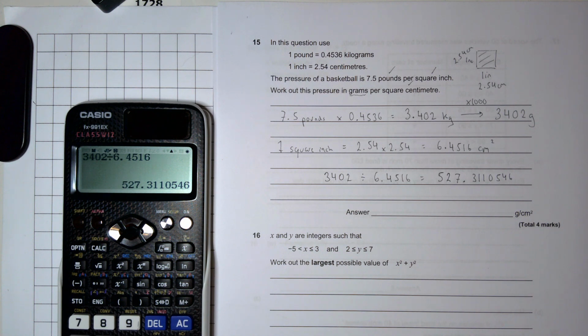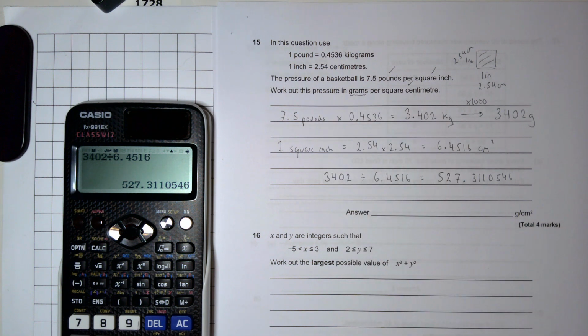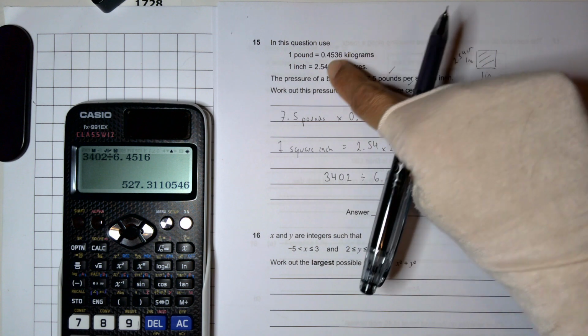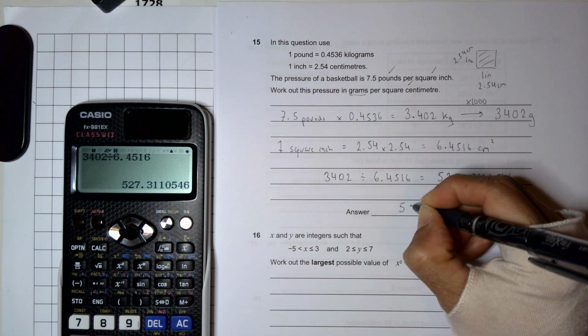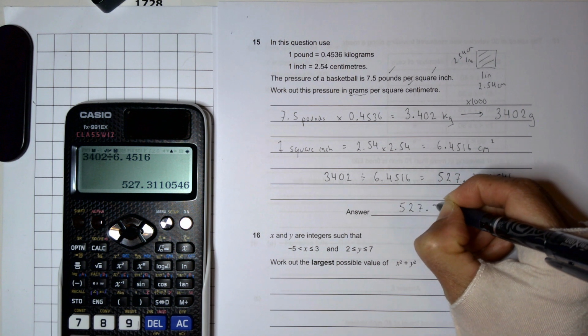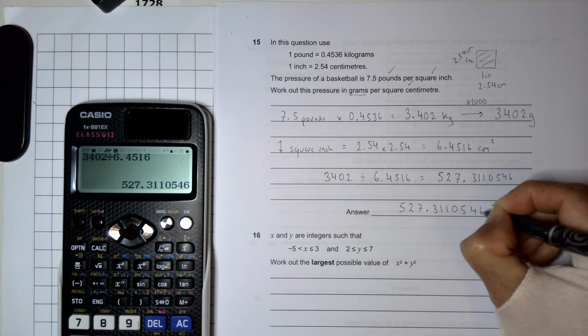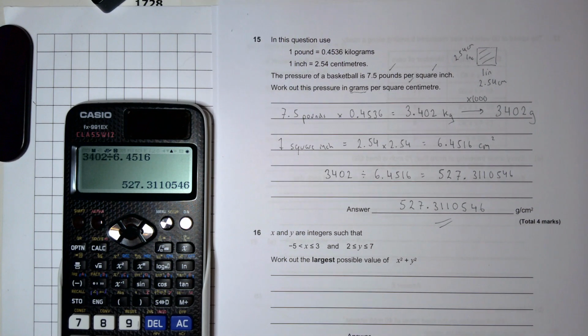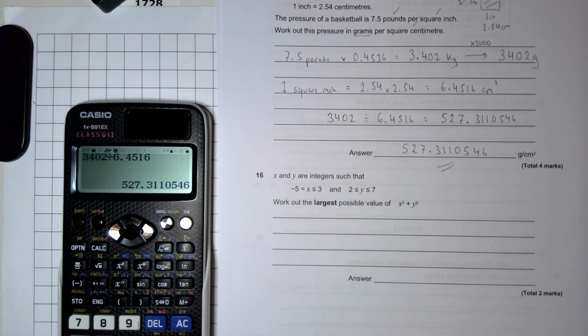Now, they haven't specified how many decimal places they want or how many significant figures, so in this case I'd probably keep it all there. It's not very nice to copy all, or you could round it a little bit, considering here we have like 4 decimal places, 2 decimal places. You could do a similar type of thing, but I'm just going to write it all down because it only takes a little while to write and they haven't specified what they wanted. There you are. Okay. Good. So now we're going to move on to question 16.